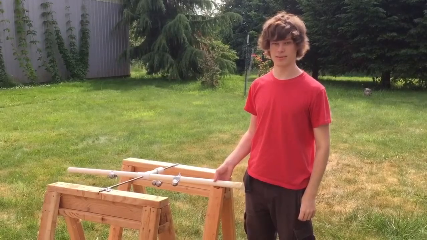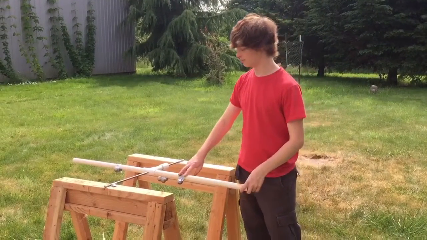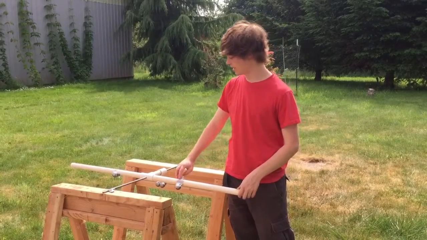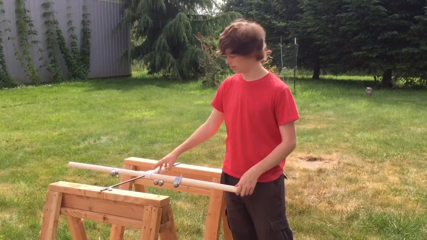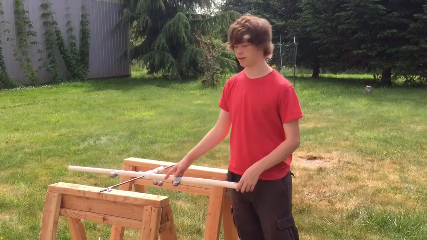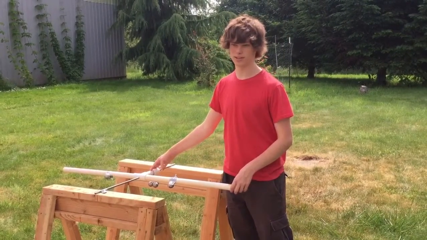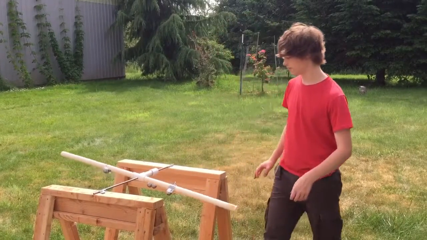So this is our second demonstration. We have added two weights about 0.245 kilograms each at a radius of 0.25 meters from the center. This will modify our moment of inertia. We have also tripled the torque to give us an easier to read measurement.